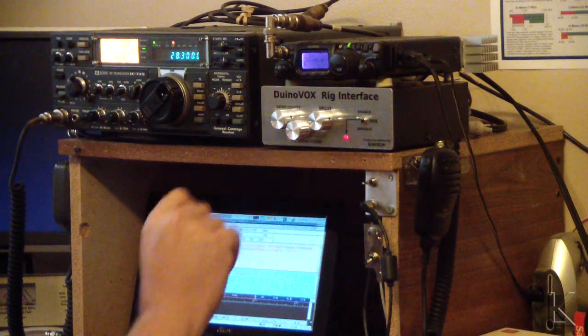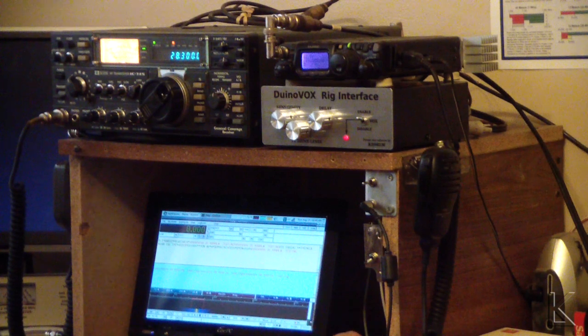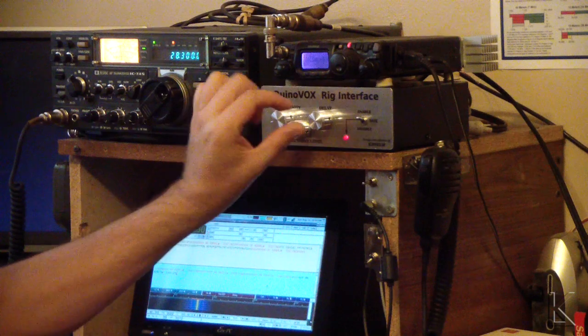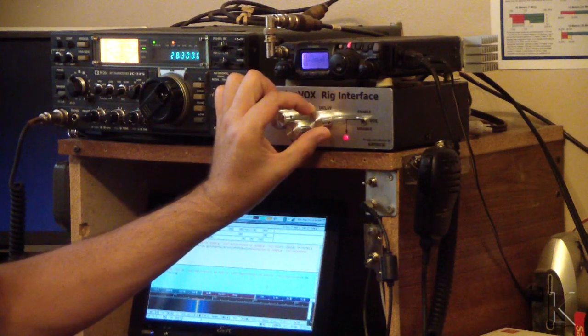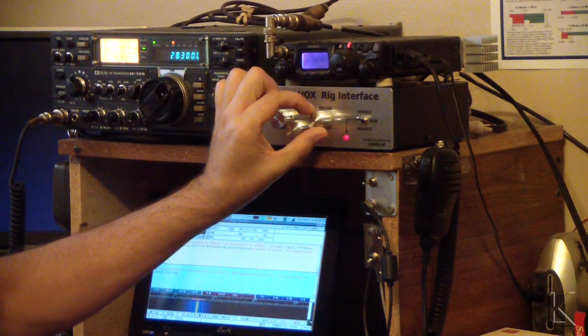So you could use the delay control to operate more CW. If you decreased your speed, you'd have to increase the delay. So let me drop my speed down to, let's say, 10 words a minute. And we'll send that again at the slower speed. Now you can see it's dropping out between the letters. I could increase that if I wanted to, until we don't drop out.